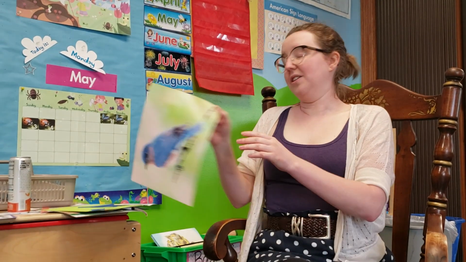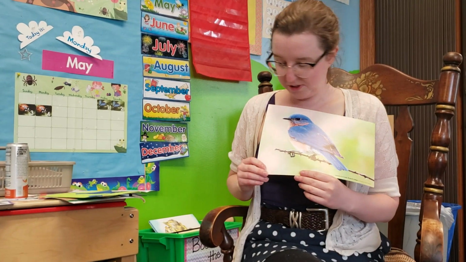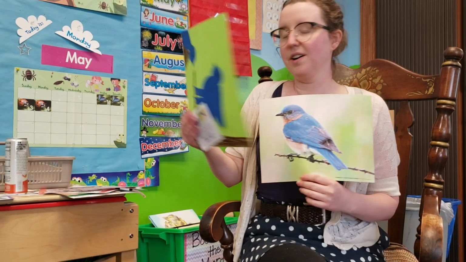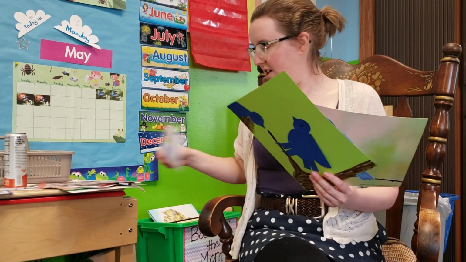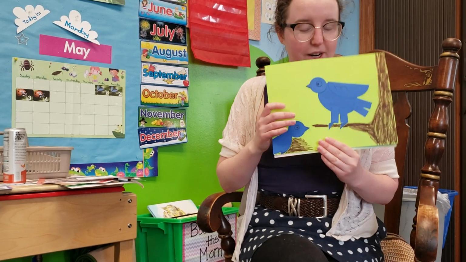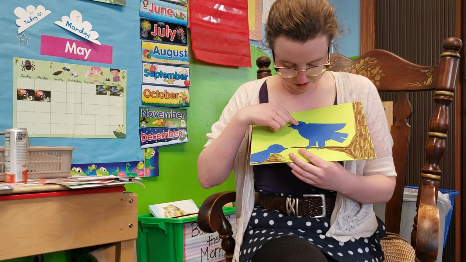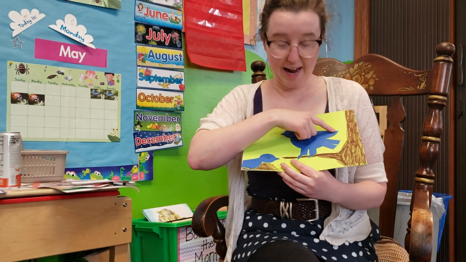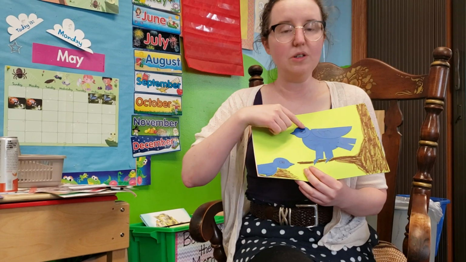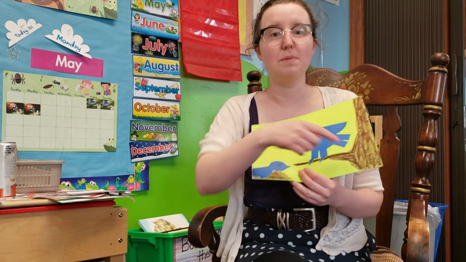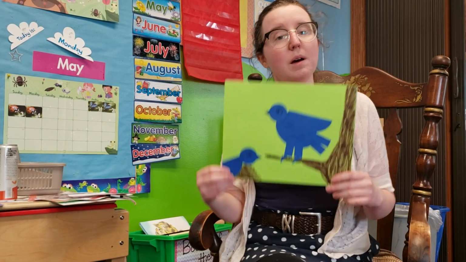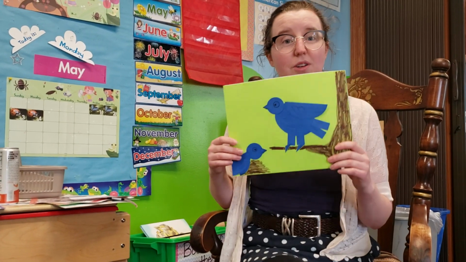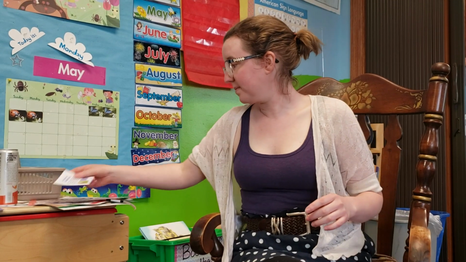So you might in your packet have a bluebird craft. Here are the birds that Miss Ann made. She made them using all different kinds of shapes. She has circles, triangles, rectangles, and half circles. She made 2 bluebirds, and she made a little tree for them to be living in. But your birds can look however you want. You can use the shapes to make whatever kind of birds you would like to make.